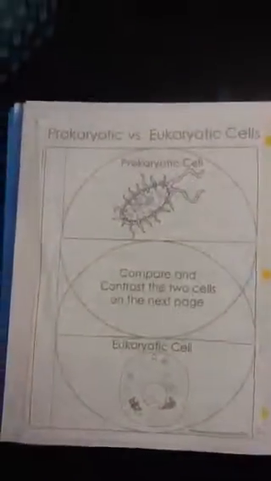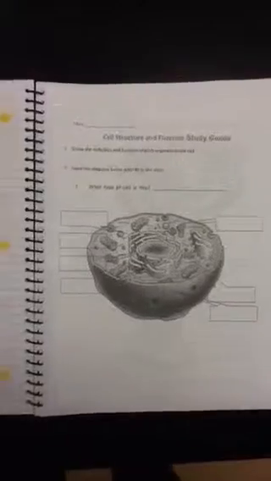30 is our comparing and contrasting photosynthesis with cellular respiration. And on page 31 is the difference between prokaryotic and eukaryotic cells. And again, we will have completed this in class. And lastly, on page 32 is your cell structure study guide. So if you're missing anything, check out those clickable links or come check out the absent file for anything you might miss.